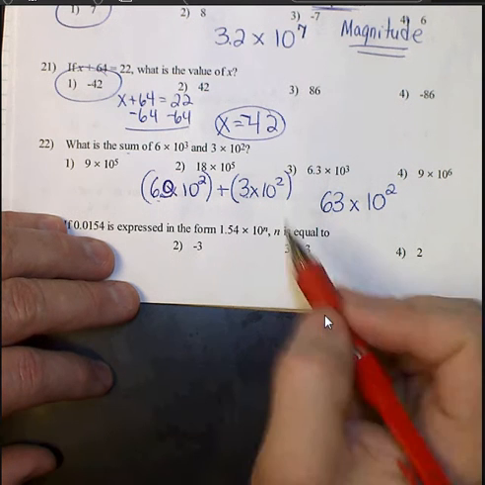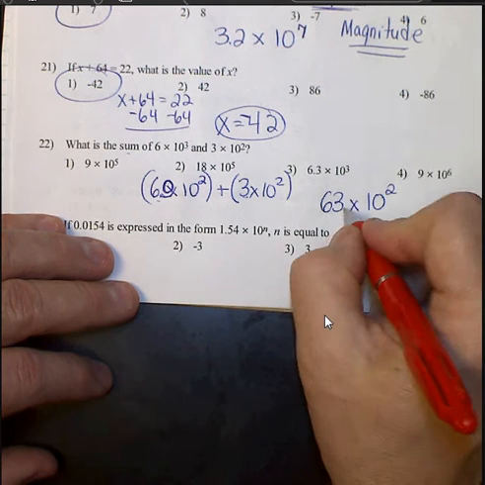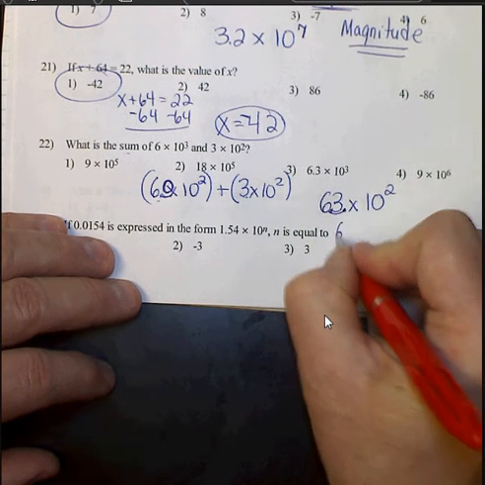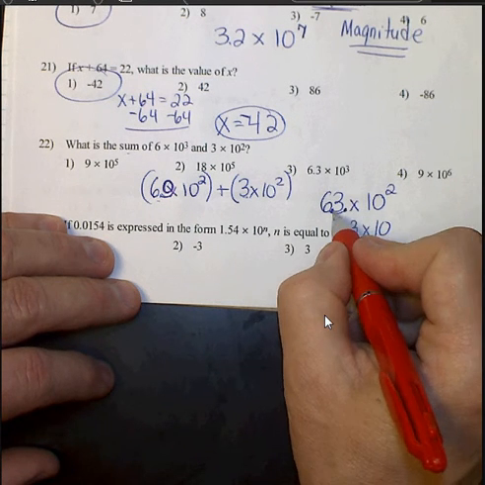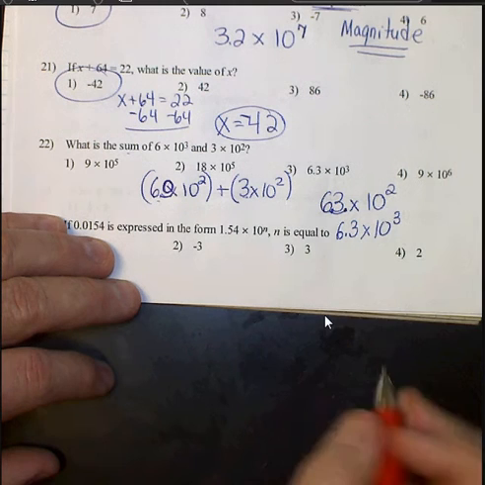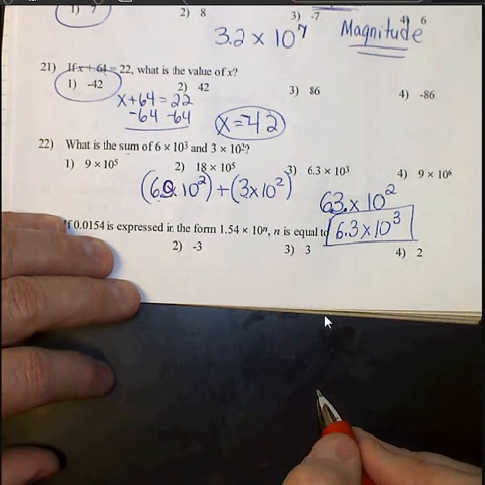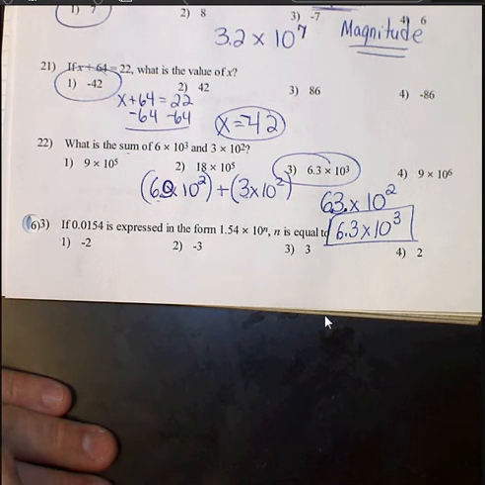Now remember, we want to put this back into scientific notation, here's my decimal point. I got to move it over 1. That's 6.3 times 10. Well, if I'm making a bigger number smaller, I have to increase the exponent by that many places. So increasing it by 1. 6.3 times 10 to the third. And there you go. There's your choice.